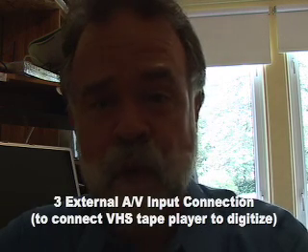Likewise, it's nice to have a camcorder with an external video input, or I should say an auxiliary video input, so you can plug a VHS tape player into the camcorder, go through the camcorder into the computer. You would do this if you were digitizing old VHS tapes and converting them into digital form and editing them. So you need an auxiliary video connection to do that. And again, some of the camcorders don't have that.